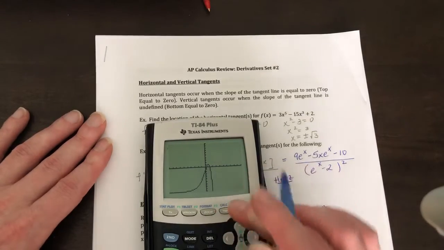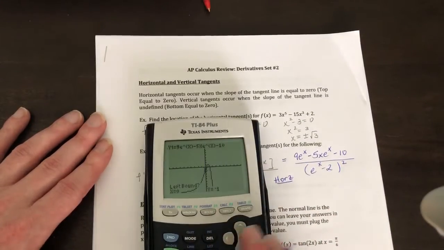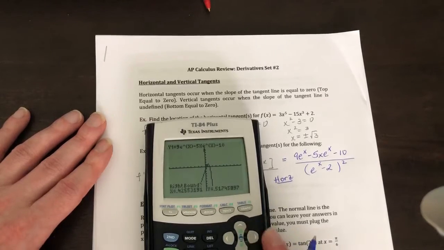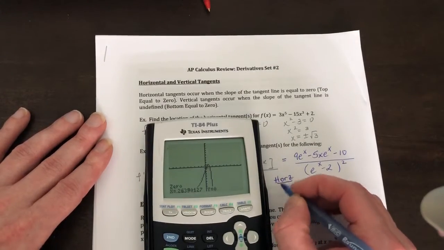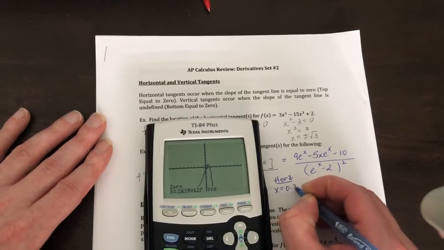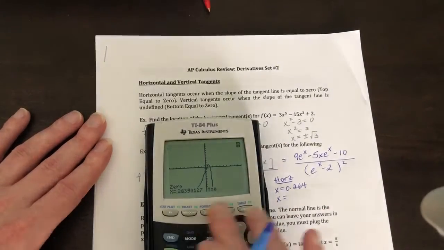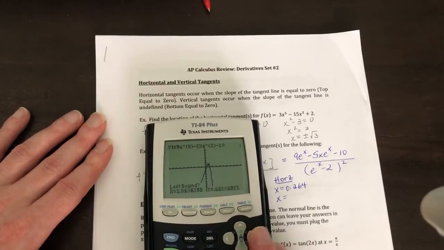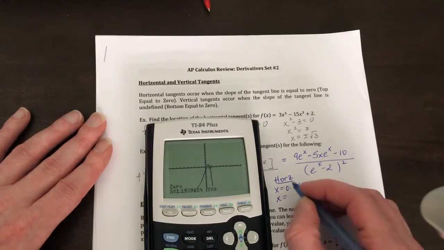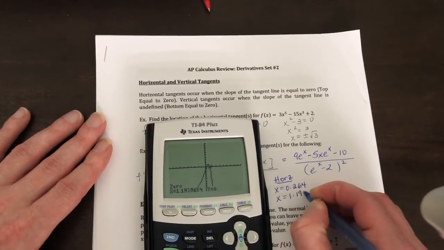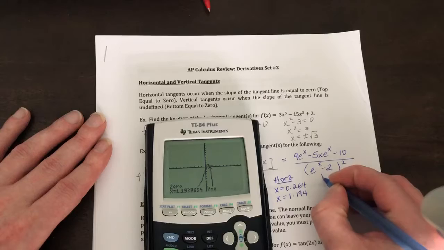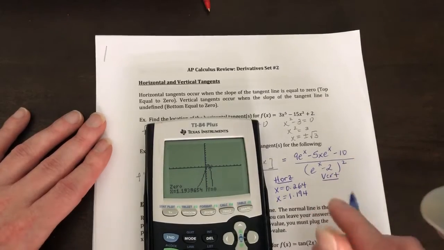We got one here and one here. So x is equal to 0.264, and the other one you should get is 1.194. Now, your vertical tangents are going to occur where the bottom is equal to 0.